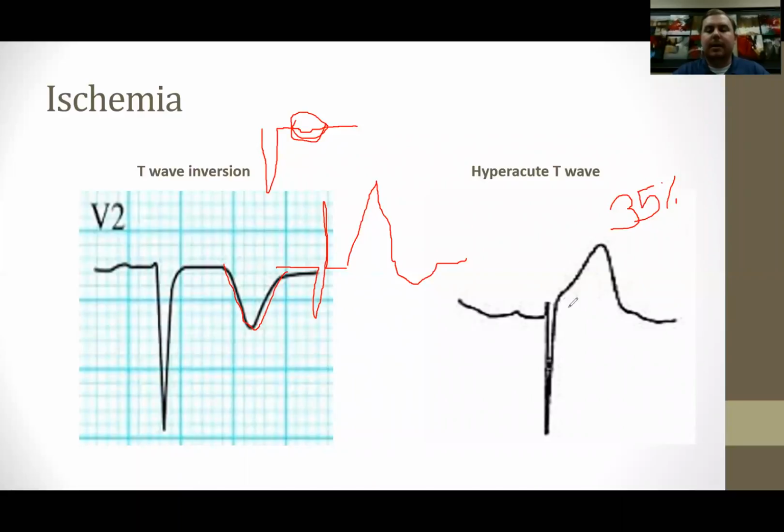So that means that if this was 10 millimeters in height, and this was 15 millimeters, 10 divided by 15 equals 66. So that's over our cutoff of 35%. So that would be a hyperacute T-wave.